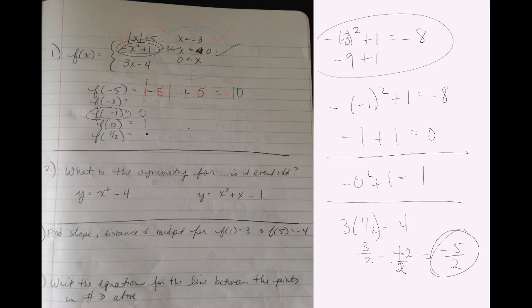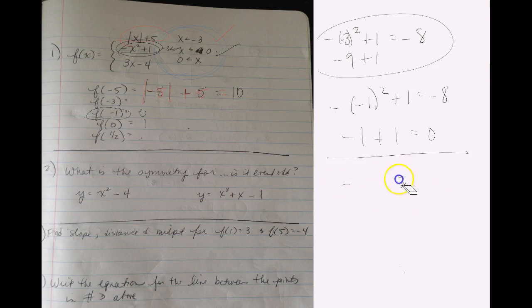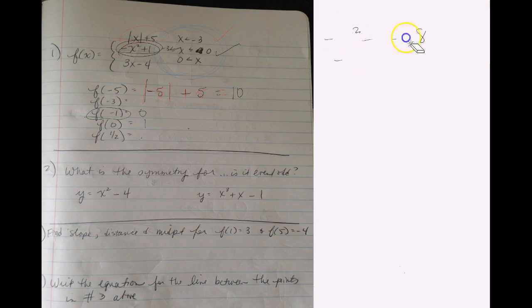Number 2, what is the symmetry for the following? And then is it even or odd? Okay, so I'm going to show you my shortcut way that we talked about in tutorials here. I just look for the exponents and whether or not every exponent is even or odd, right? So when I look at this one, okay, this one definitely has an even exponent.